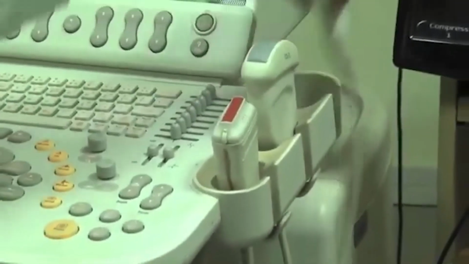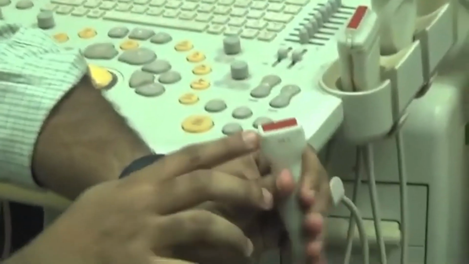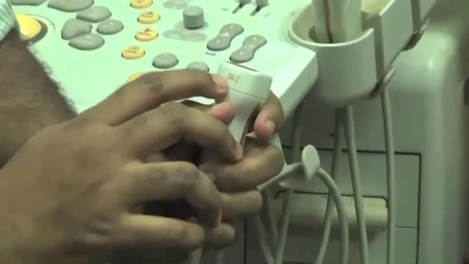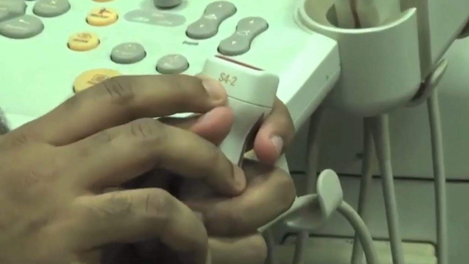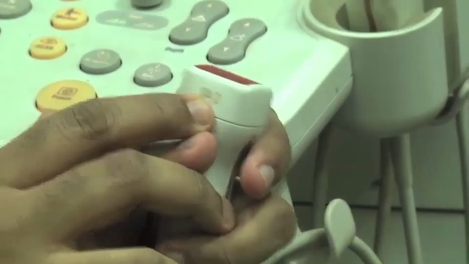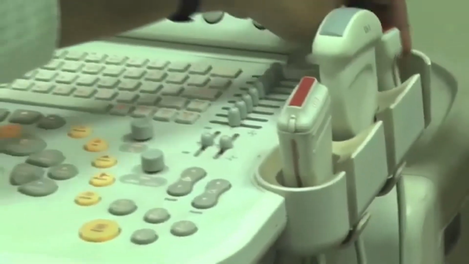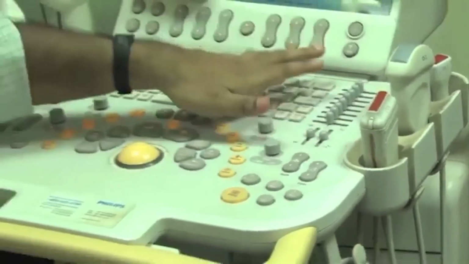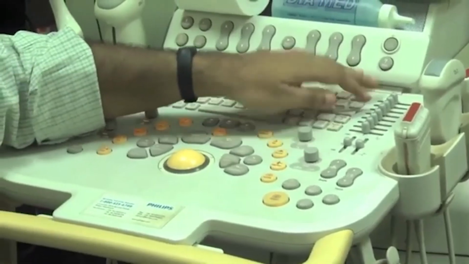Now the other probe which we had seen was a sectoral probe for cardiac imaging. So this was an S42, and this is sectoral at 4 megahertz, the second generation of that particular probe over here. Now some other controls which you can see up on this particular control panel over here.